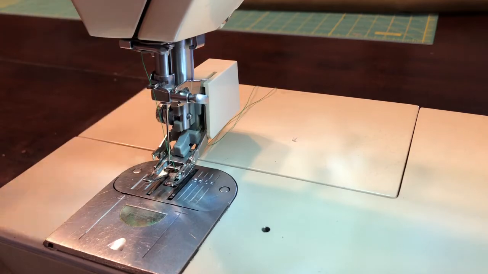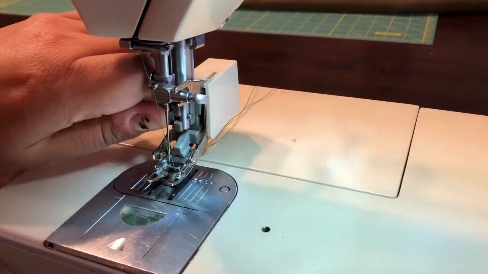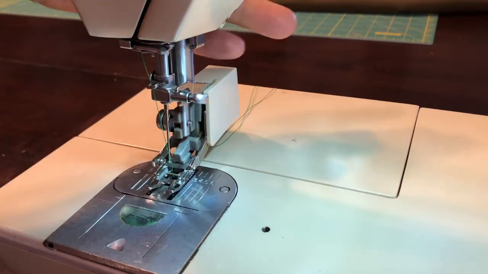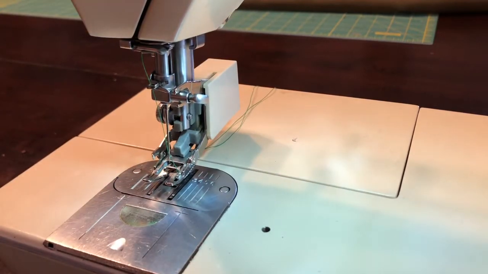Throw all your thread in front of you. That's how you install it, and just make sure it's nice and tight so it doesn't go anywhere. And what this does, where's that little, hold on, let me get that.